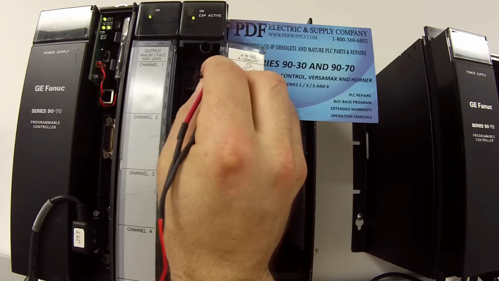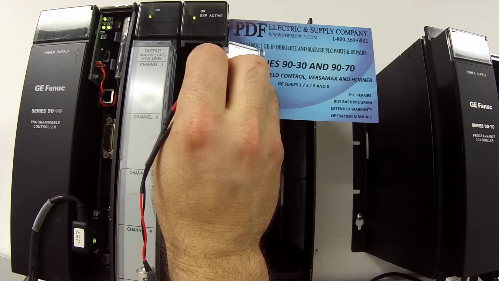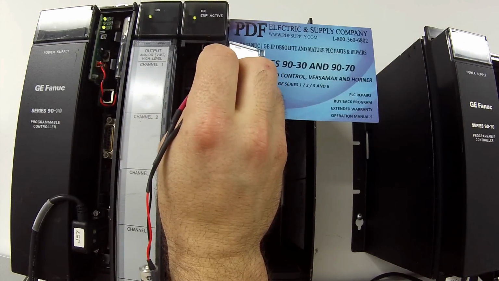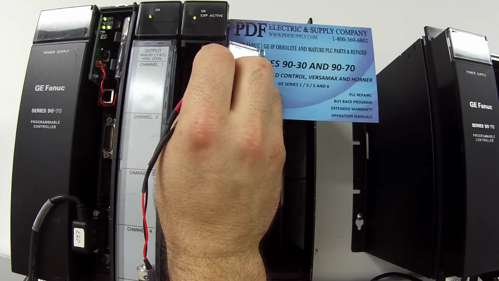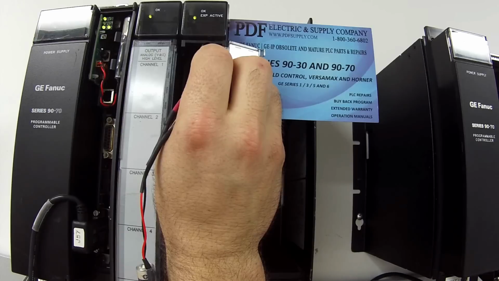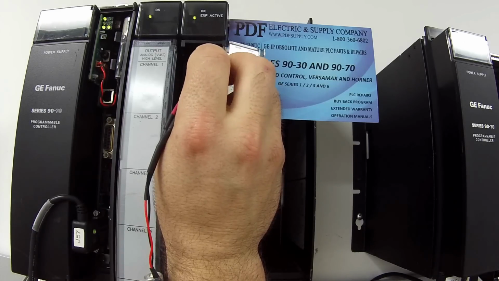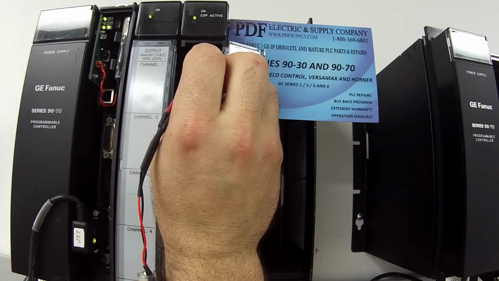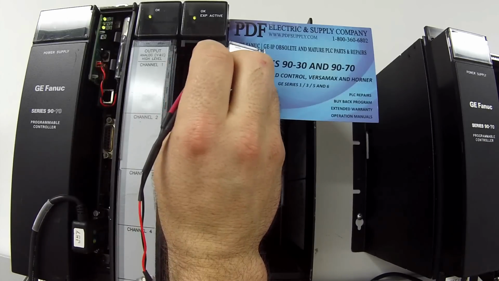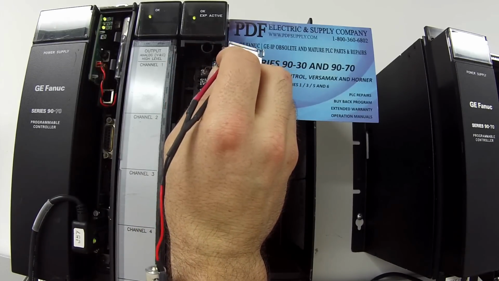And depending on how you're scaling, I have the scaling set up in the default values, which is a high of 10,000 and a low of negative 10,000 in this particular case. And then in the engineering units, I have it as a high of 32,000 and a low of negative 32,000. So this is actually negative 10 to positive 10 volt DC.